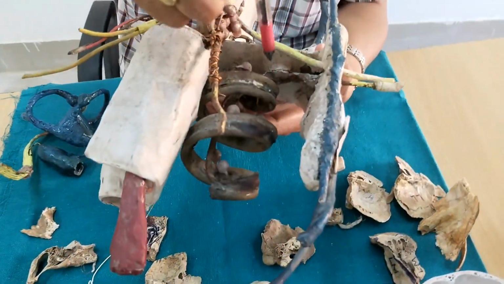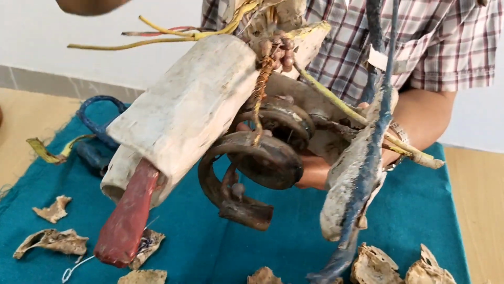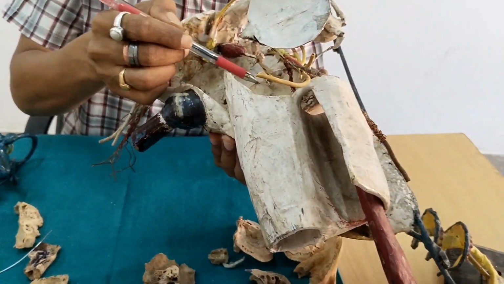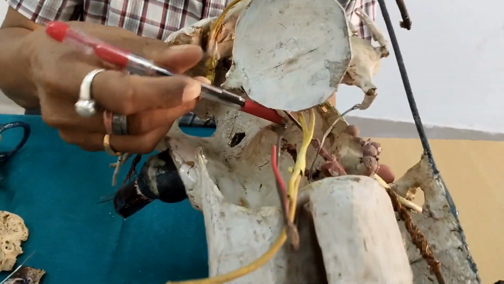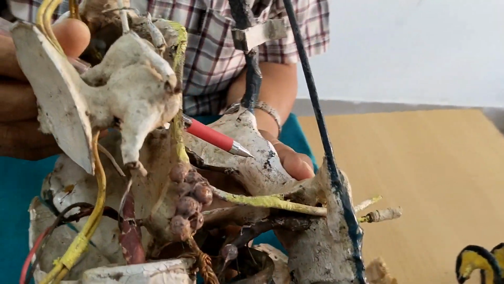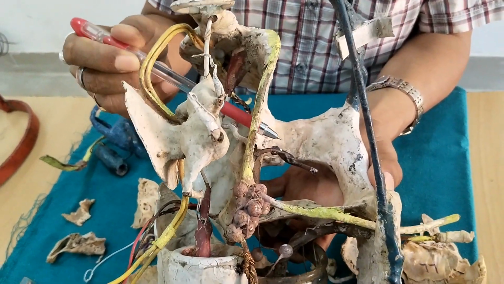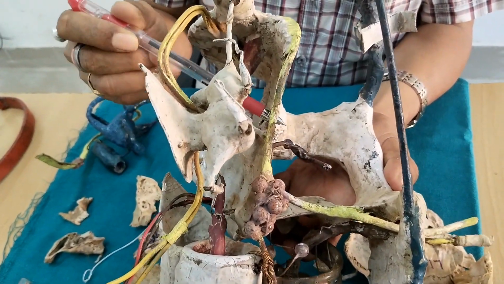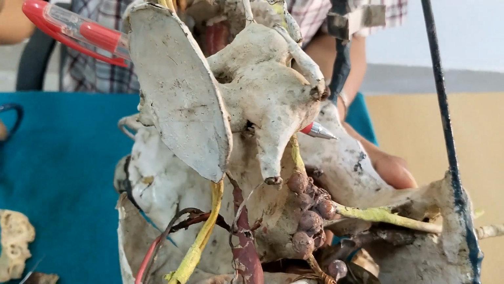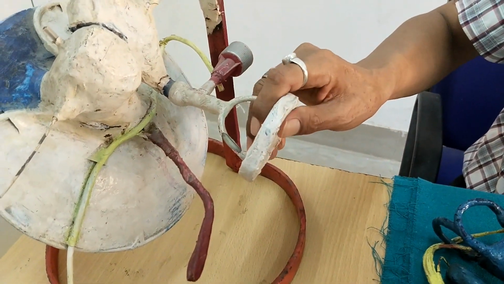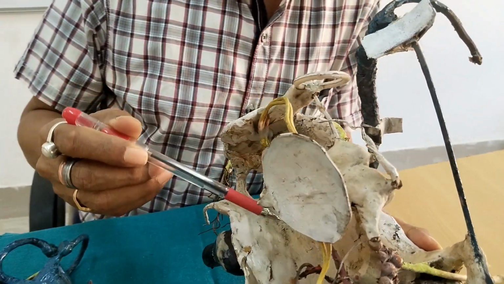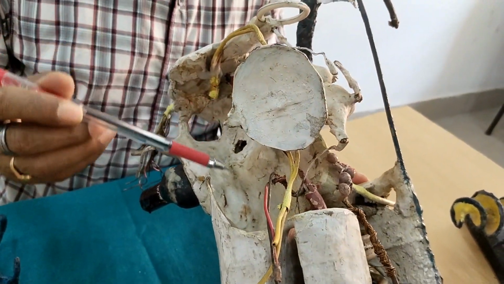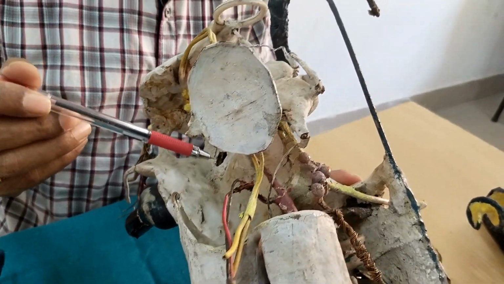Suppose this is our cochlea. Above the promontory is the oval window, which is obliterated by the footplate of the stapes. Now the middle ear is the cavity containing air.